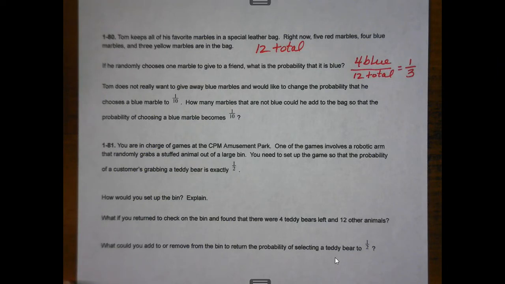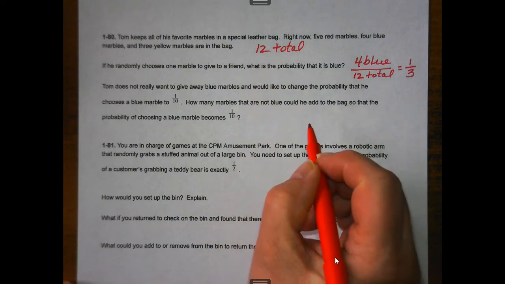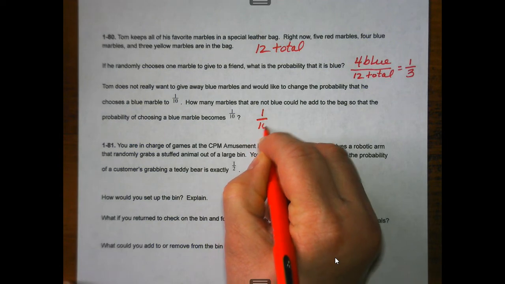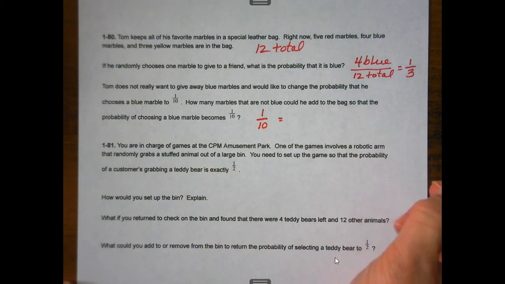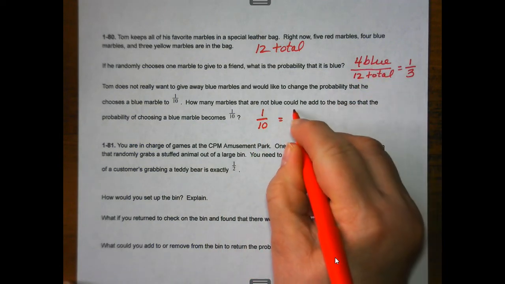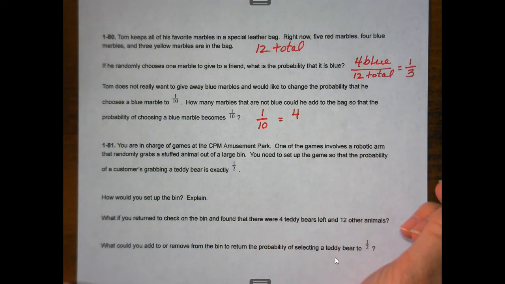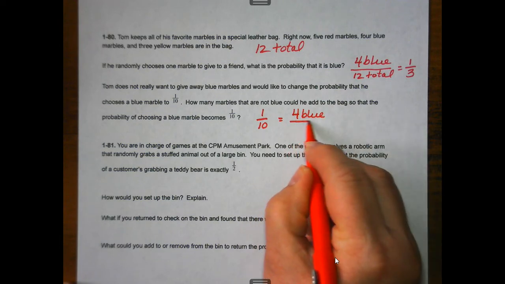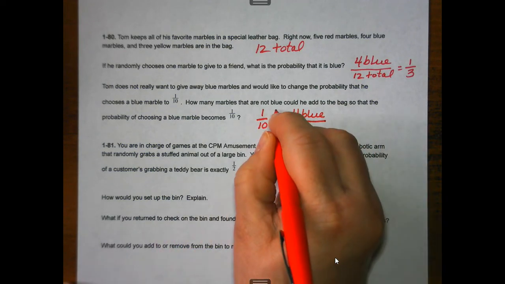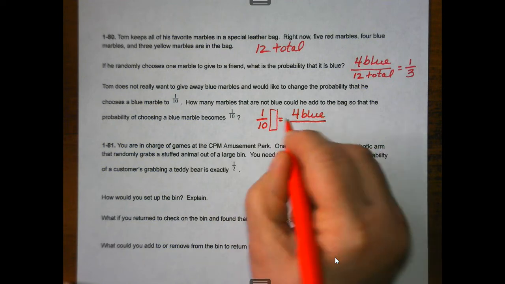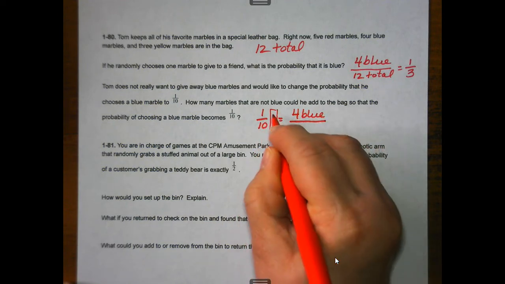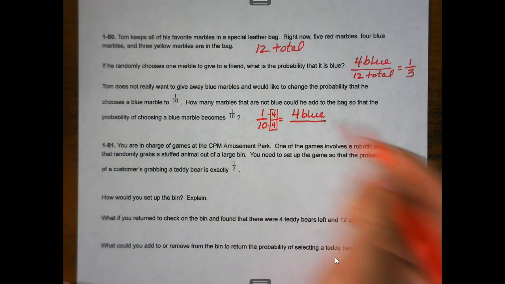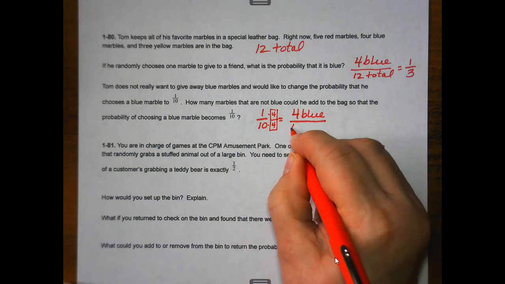Well, if he has 12 right now, and he wants the probability to be 1 out of 10, and we know that he has 4 blue right now, if I multiply 1 times something to get 4, that would be 4. And whatever I do to the numerator, I do to the denominator. So we'd end up with 40 total marbles.